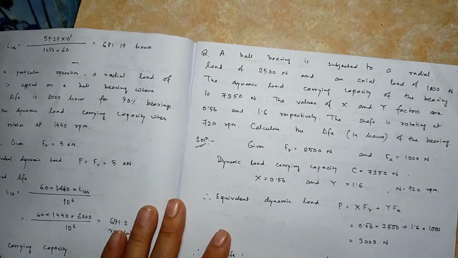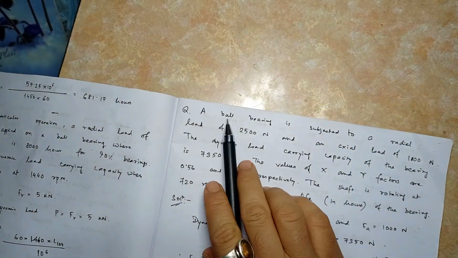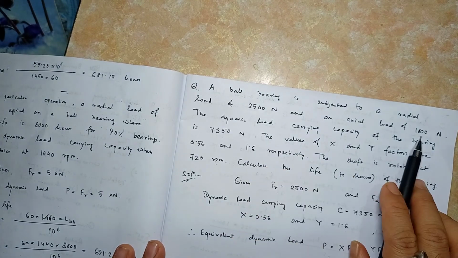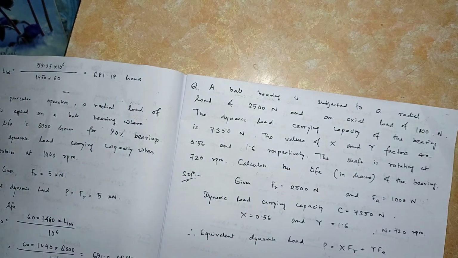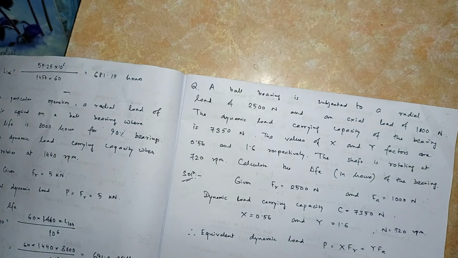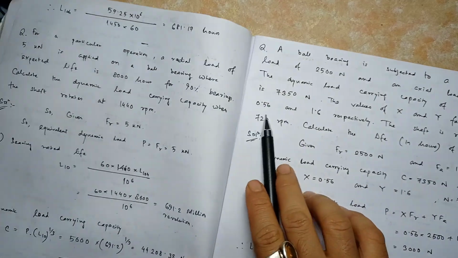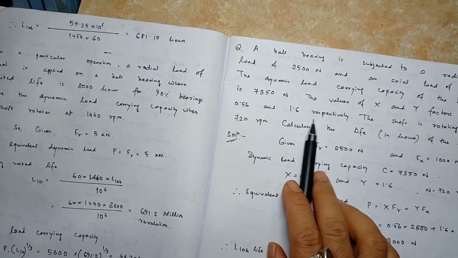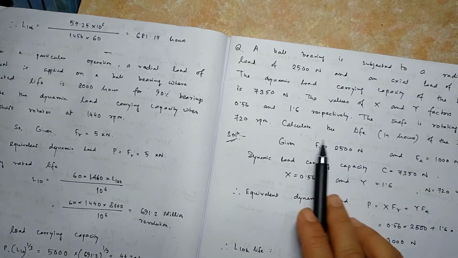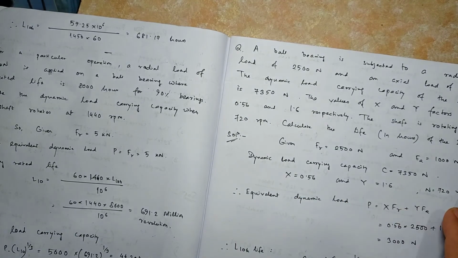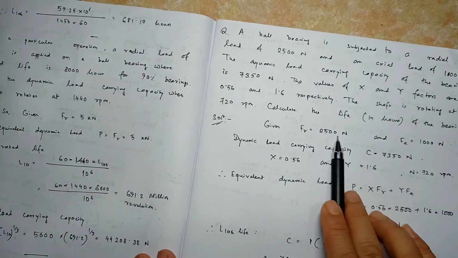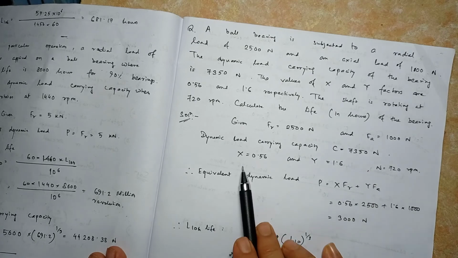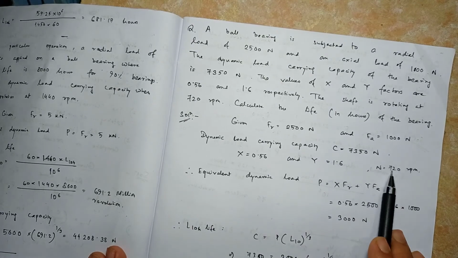Okay, next problem. Here we have a ball bearing subjected to a radial load of 2500 and an axial load of 1000. The dynamic load carrying capacity of the bearing is 7350 Newton. The values of X and Y factors are 0.56 and 1.6. The shaft rotates at 720. Calculate the value of life. Now both FA and FR are present. The dynamic load carrying capacity is given, X and Y are given, and the speed N is given.